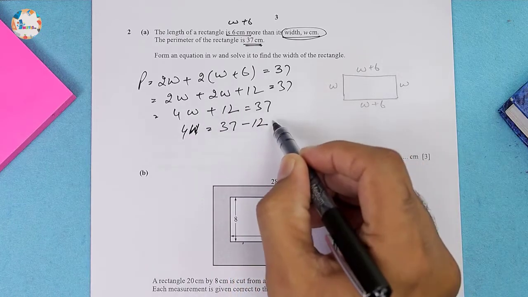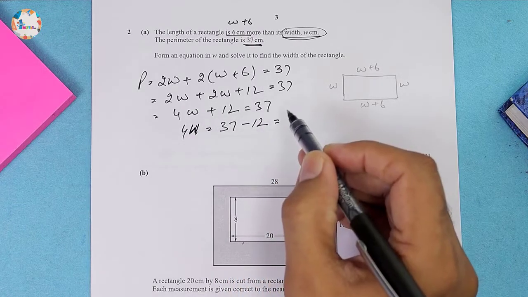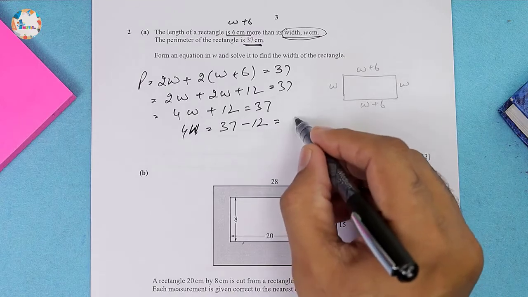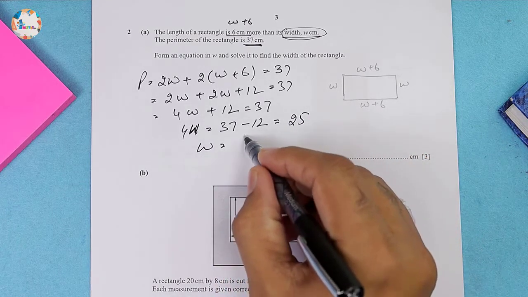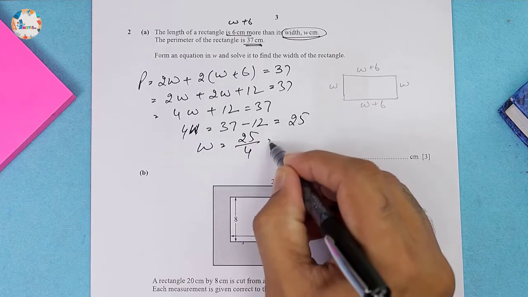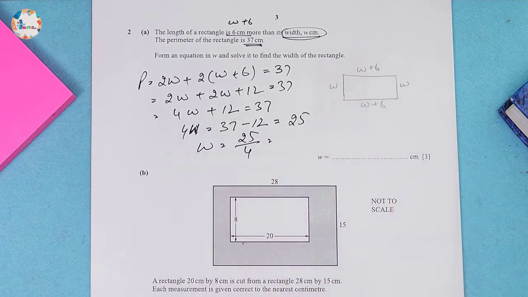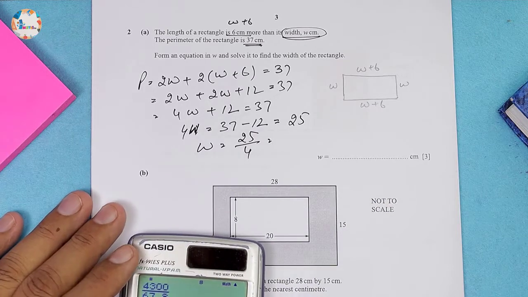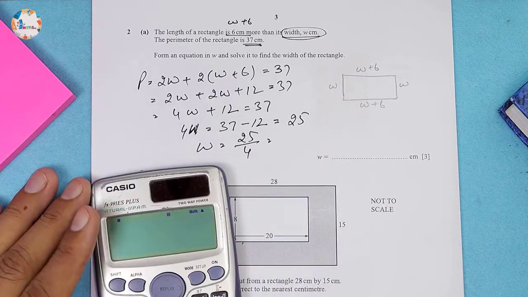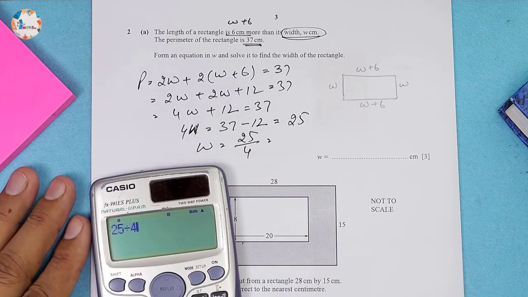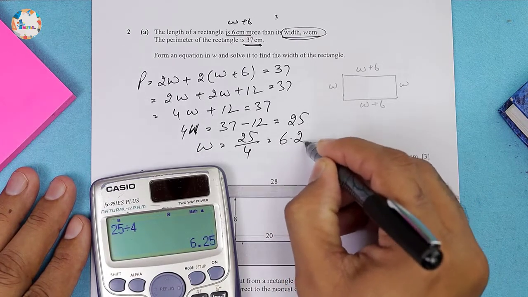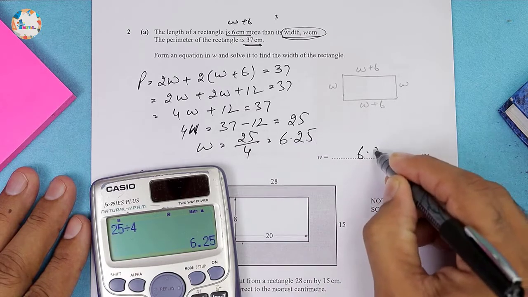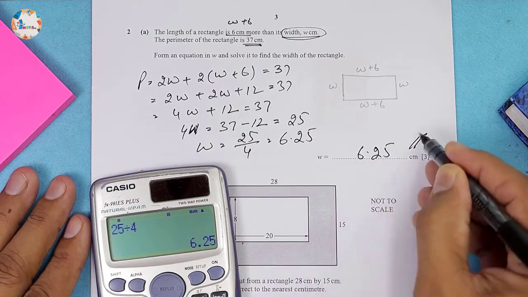We'll shift this 12 to the other side, and this is equal to 25, and W will be equal to 25 divided by 4, which is equal to 6.25. So 6.25 will be our answer for this part. This is done.